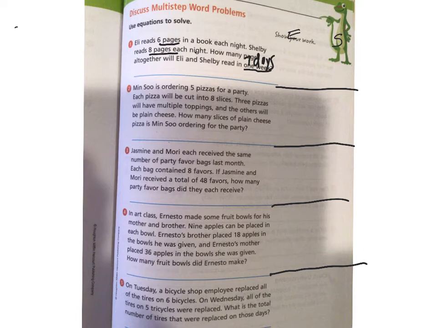So Eli reads 6 pages every night for 7 days. So think in your head, what am I going to be using? Plus, minus, times, divide. 6 pages every night for 7 days. Okay, hopefully you're thinking 6 times 7. Okay, and then let's look at Shelby. She reads 8 pages every night for 7 days. So 8 times 7. Okay, so those are my first 2 steps. I need to figure out those answers. Okay, so 6 times 7 is 42. 8 times 7 is 56.